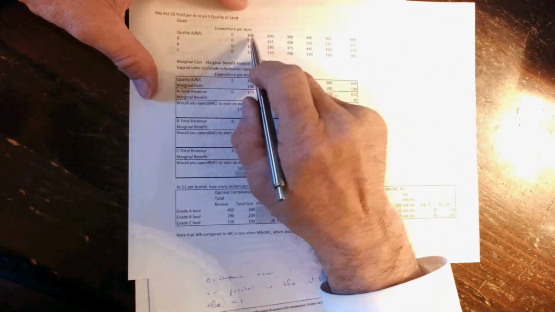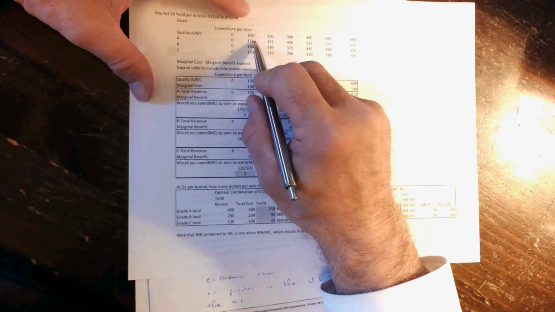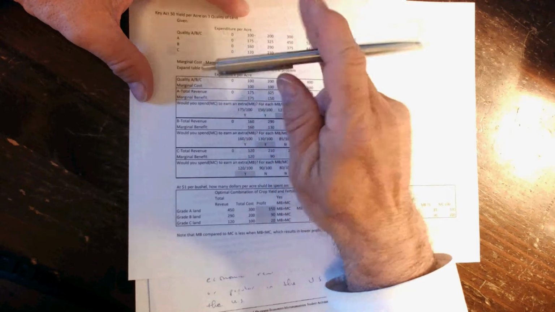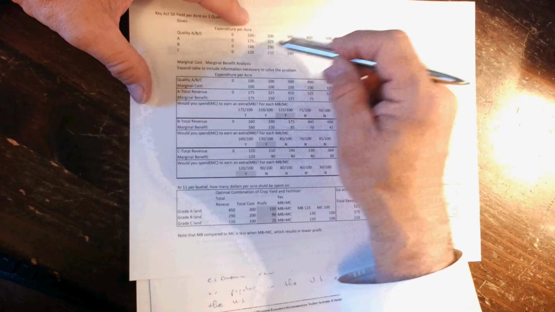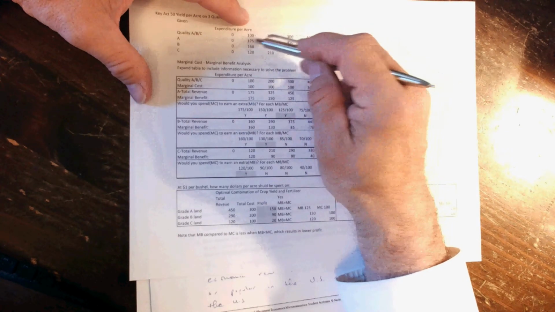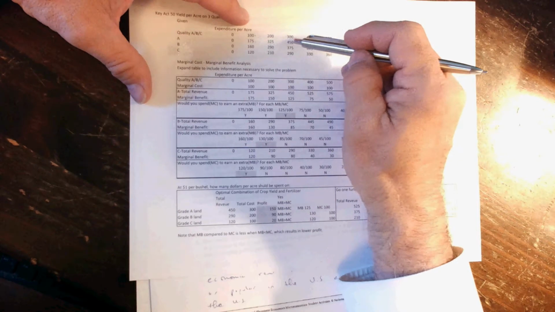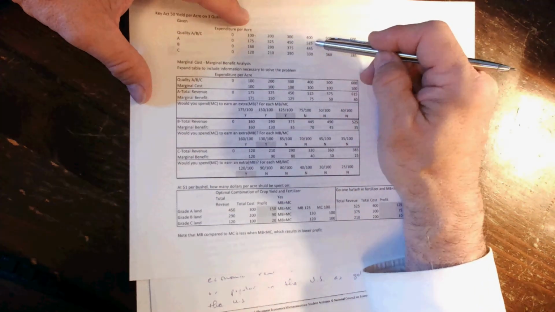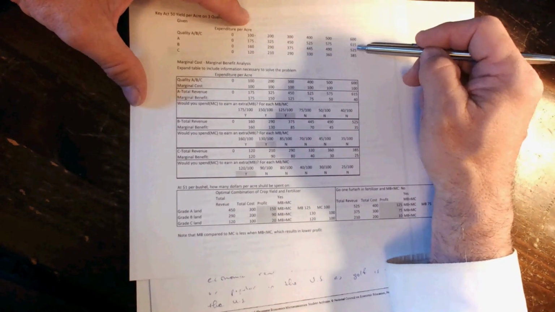If $100 is spent on grade A land, it will provide $175 of crop. On B land, it will provide $160 worth of crop, $120 on C. $200 yields a higher amount of crop, $325. $300, $450. $400, $525. $500, $575. And $600 of fertilizer will yield $615.